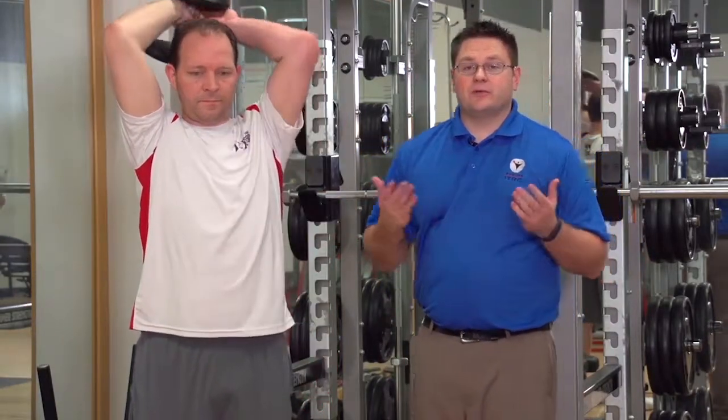Now, the reason we want to work the tricep muscles is because with bowling, we get a little overdeveloped in our bicep muscles, especially if we have a little bit of a technique issue in our physical game. So by working the tricep muscles, we can help balance out these issues and help our swings become a little bit looser and more refined.